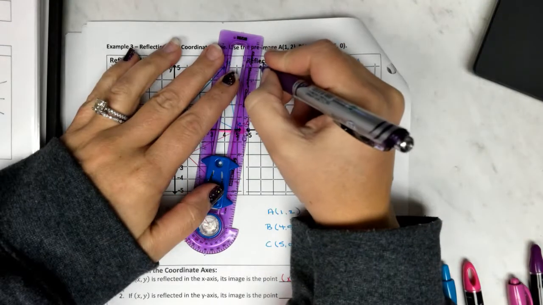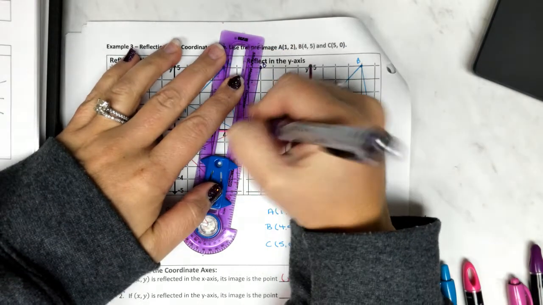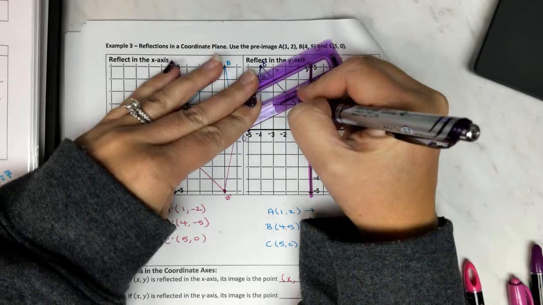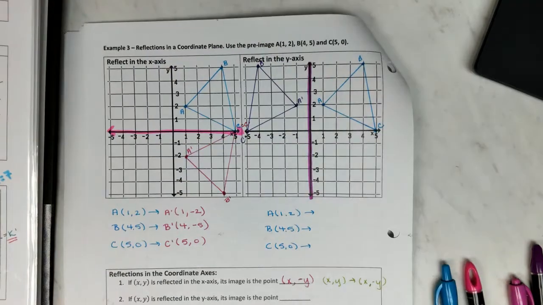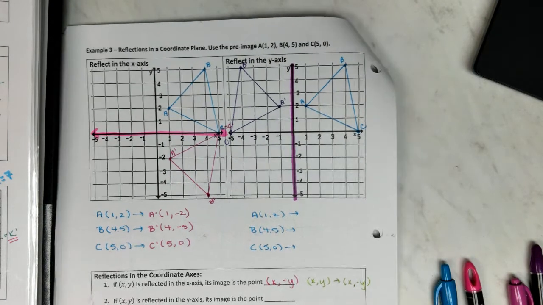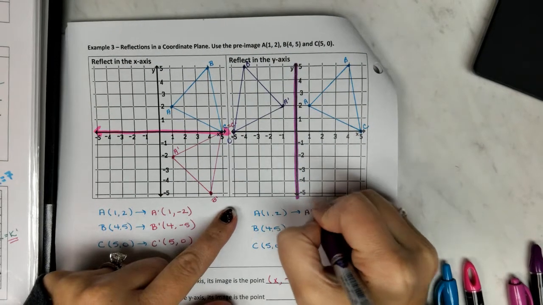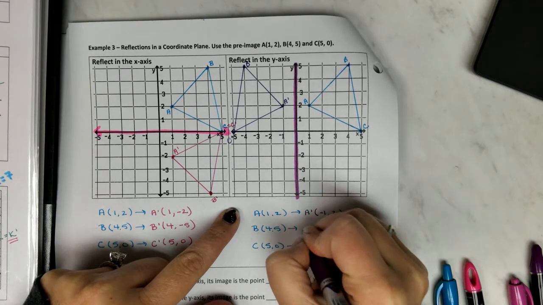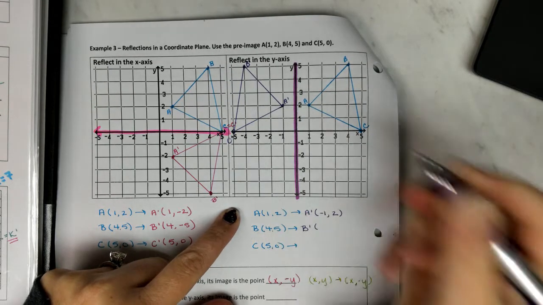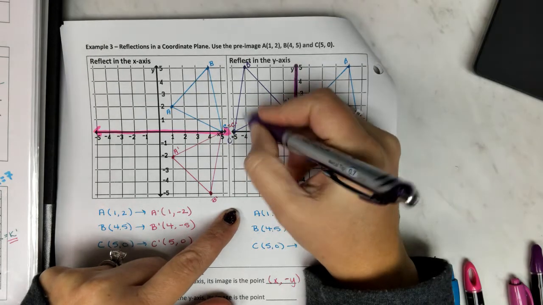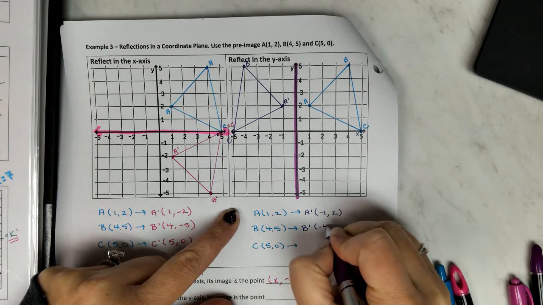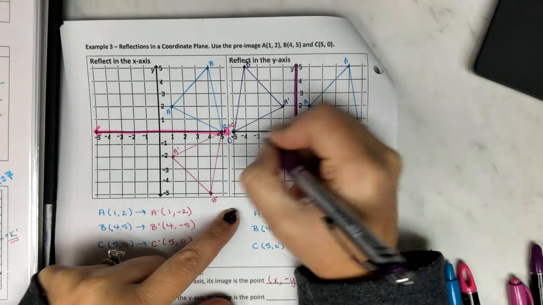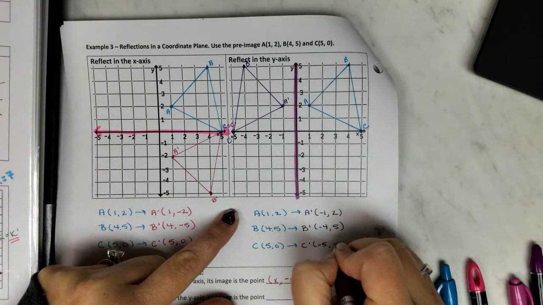We'll connect all these so we can see that triangle and that reflection. So let's figure out where A prime is this time. It's at negative 1, comma 2. B prime is at negative 4, comma 5. And C prime is at negative 5, comma 0.